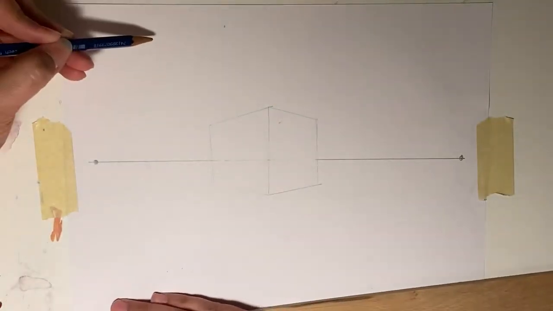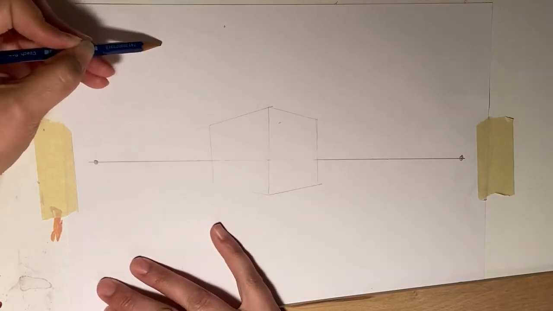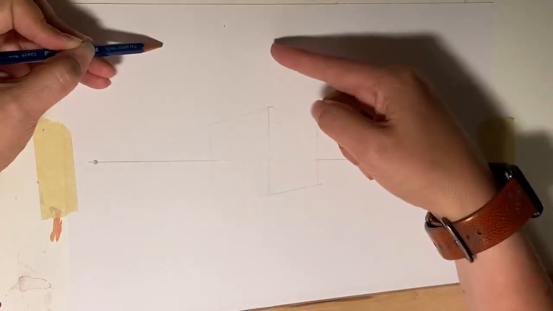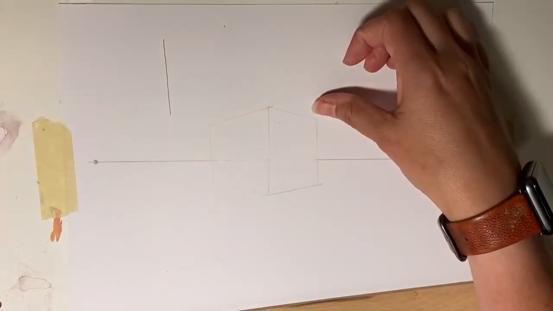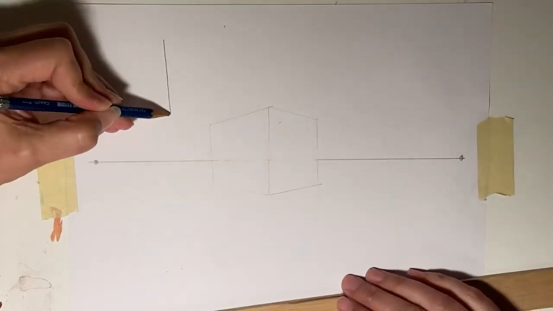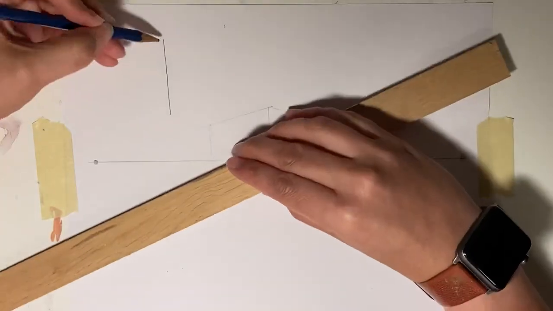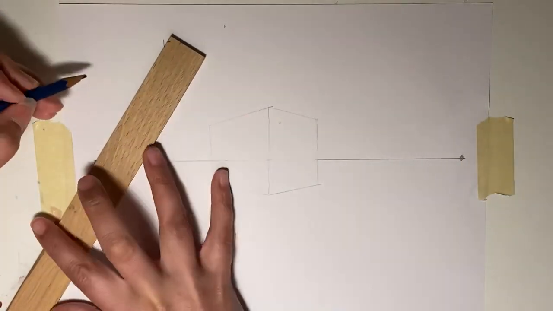So for the first one we're going to draw the corner of the building. We're going to make it above the horizon line. So you decide how high you want that building to go. This is going to be the corner that we're facing. So everything to the left is going to point to our left vanishing point.